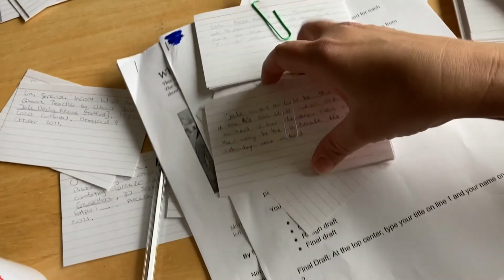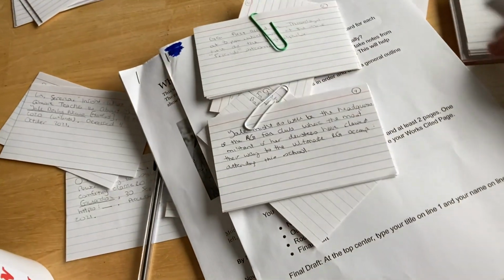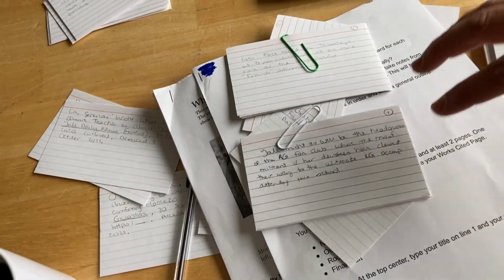And then it's time to start taking my note cards and putting them in piles according to my main ideas. So I'm going to write main idea 1, main idea 2, and main idea 3. And I'm going to start sorting my cards. Main idea 1, because all of these are related to how Gilmore Girls started off so slow but now has such a strong fan base.